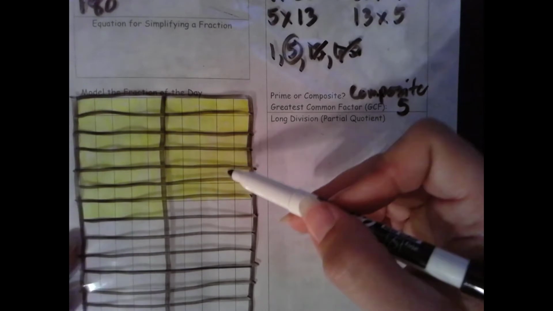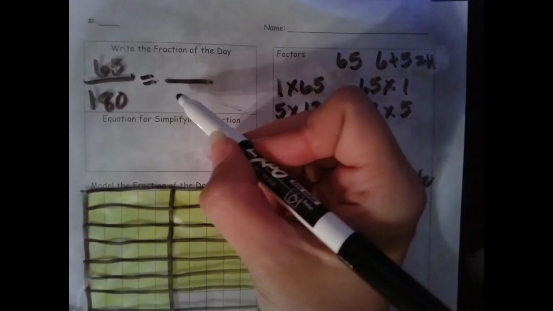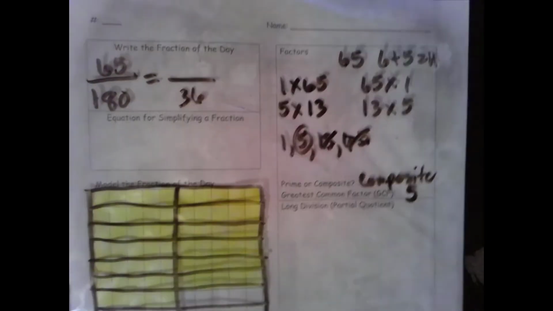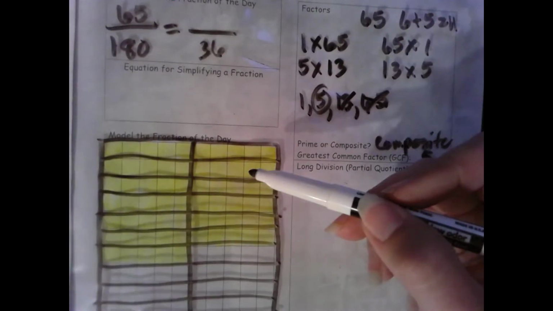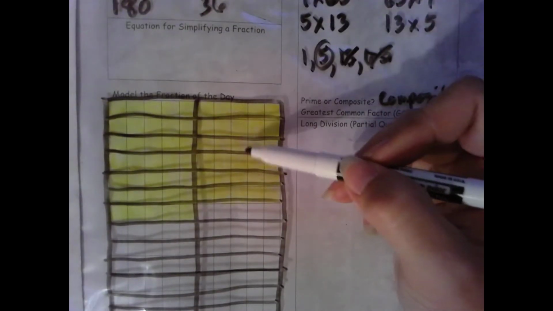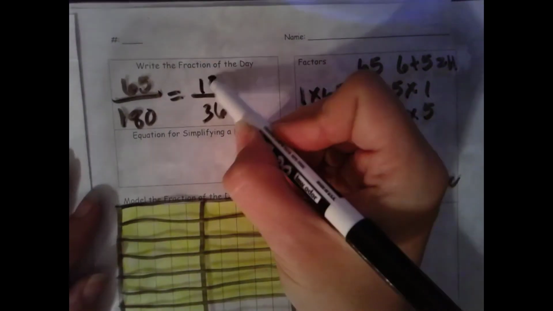I have no remainder. So 5 is our greatest common factor. Let's count up our groups of 5. The way I did it, I ended up with 2 in each group, so I can count by 2s. 2, 4, 6, 8, 10, 12, 14, 16, 18, 20, 22, 24, 26, 28, 30, 32, 34, 36 total groups of 5. And I have 2, 4, 6, 8, 10, 12, 13 shaded in.